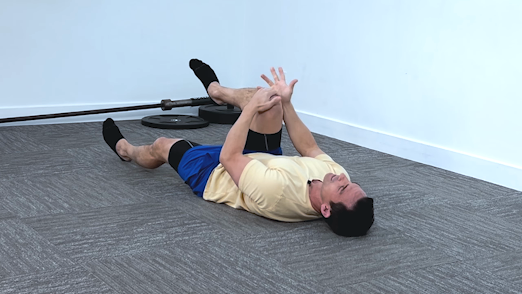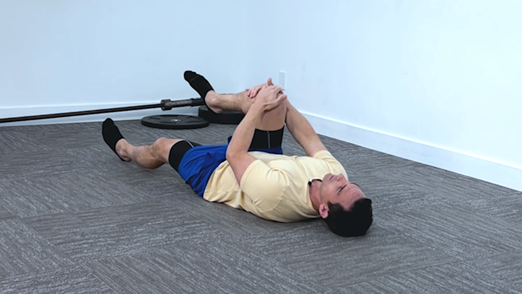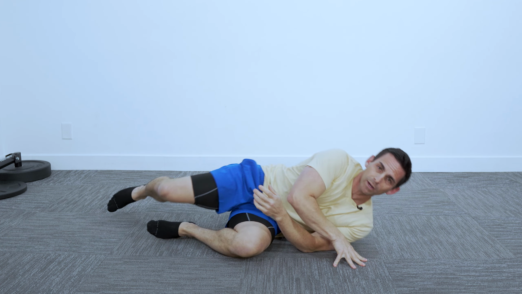So we need to make sure we test both sides and start to use other testing as well, such as other orthopedic tests like this or possible imaging to confirm the diagnosis.